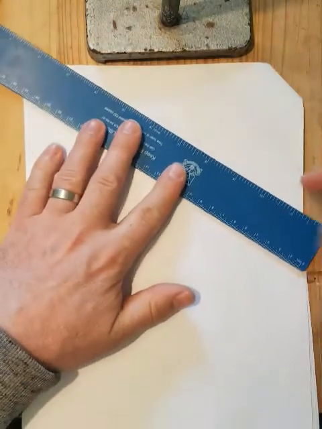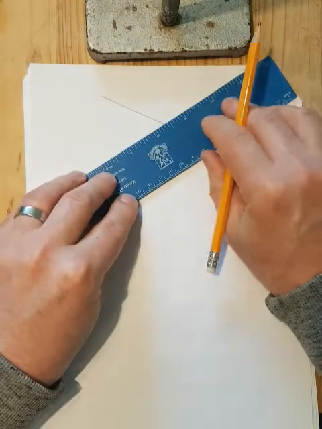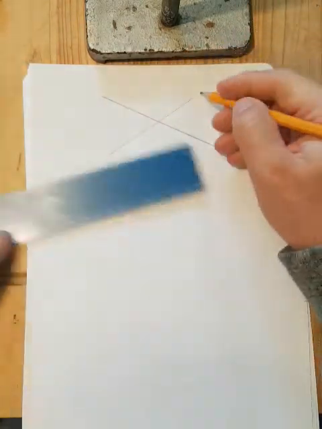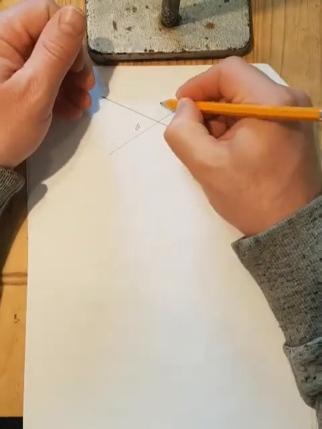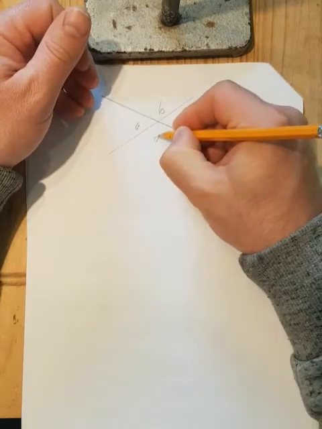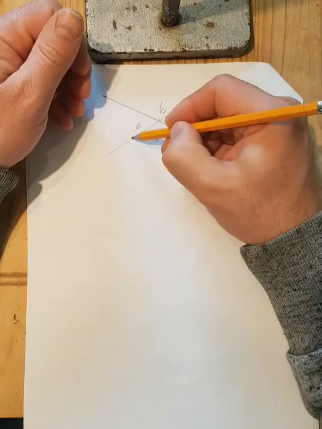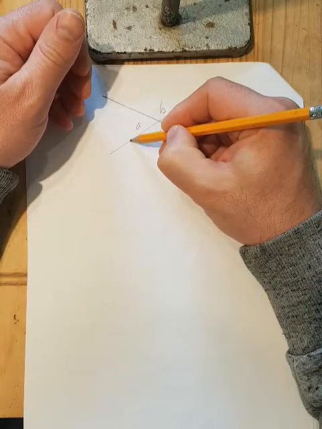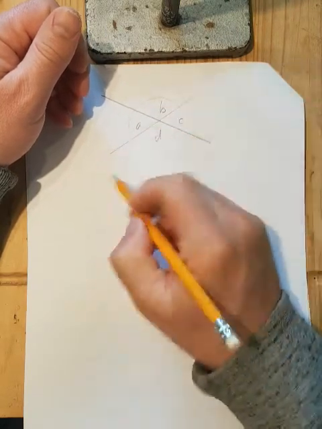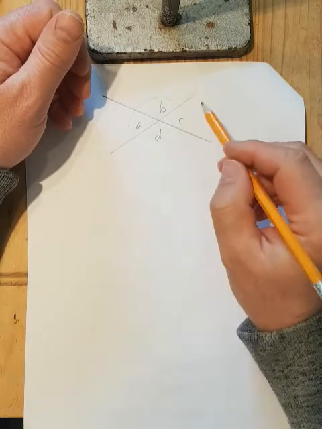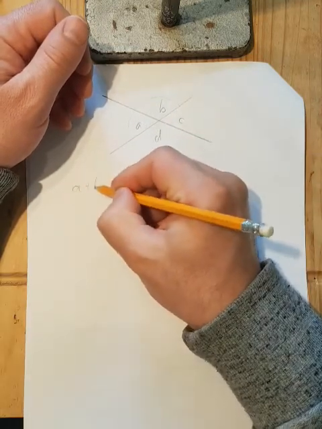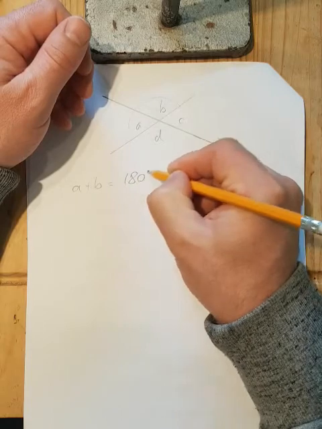All right, well, let's look at an example. So I have the angle A, B, C, and D. All right? Well, let's look at this first of all. Let's look at the angle A, B. This is a straight line angle. So A plus B is equal to 180 degrees.